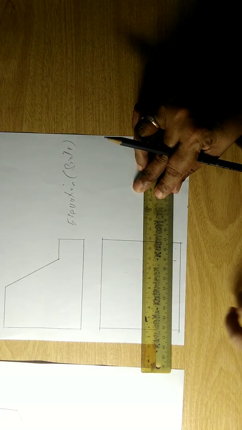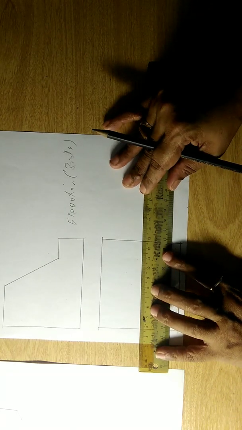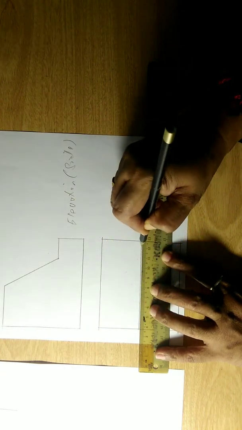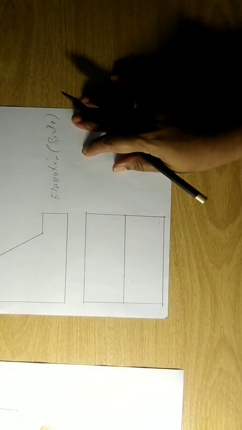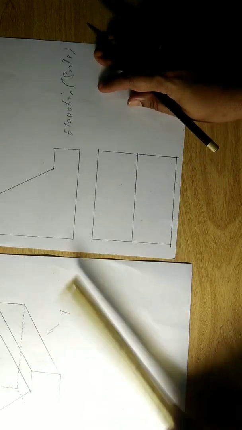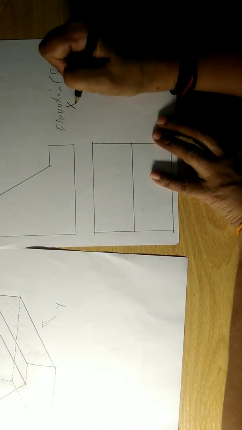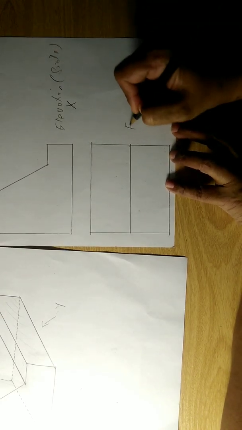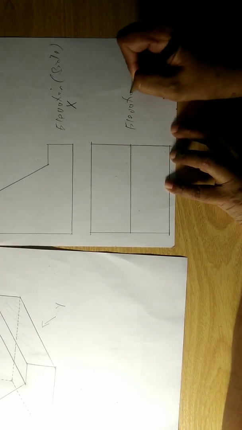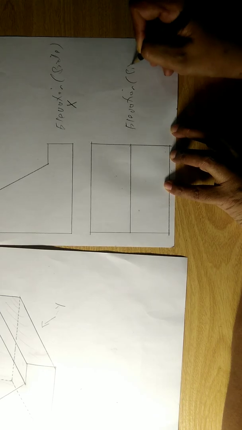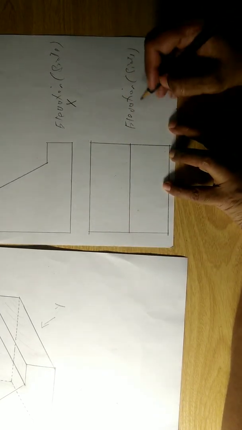I'm drawing it in proportion, but since there are no measurements given, it's rough. So this would be elevation seen from X. This is elevation. This is also my side view, as seen from Y.